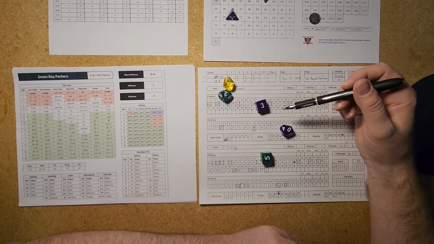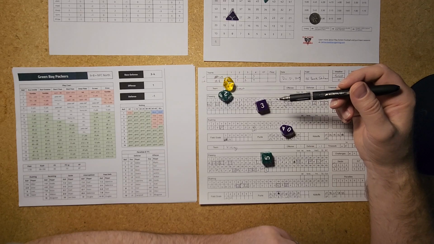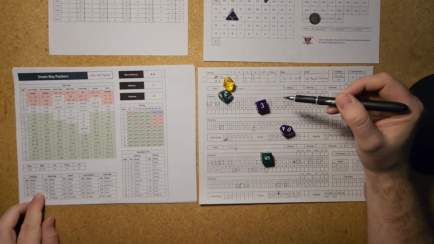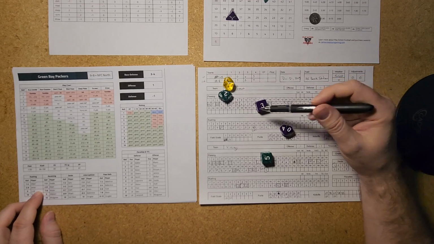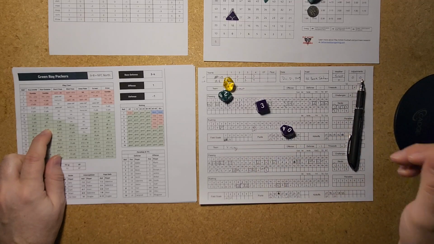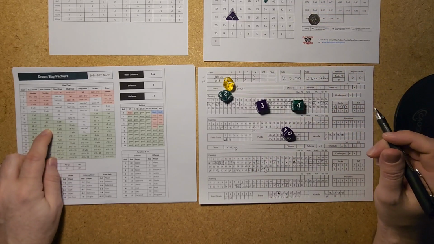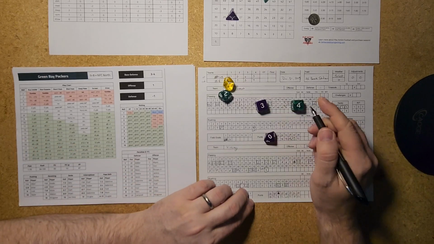So that's going to be an outside run against the blitz. So -1 to the defense. The run goes to Aaron Jones. 12 becomes an 11. D6 plus 1 is a 4. So that's 5 yards on the run.